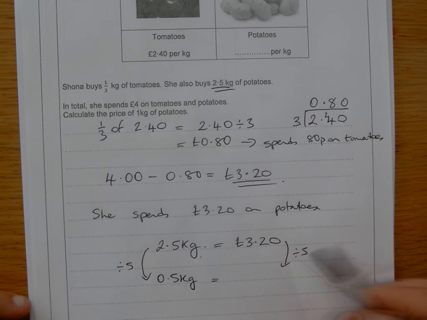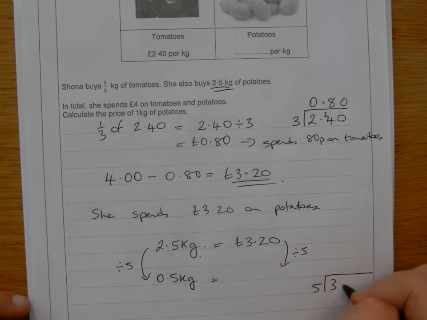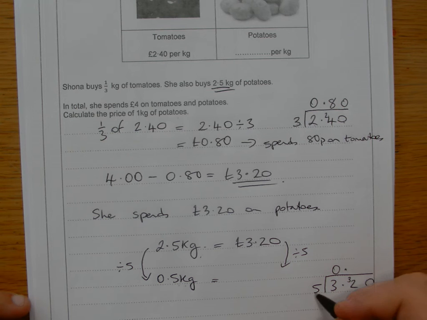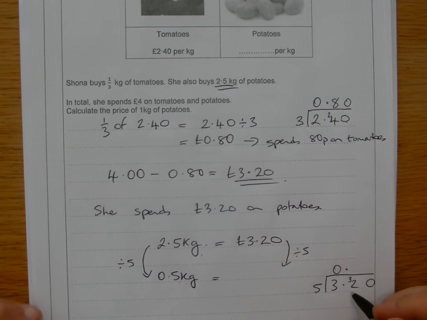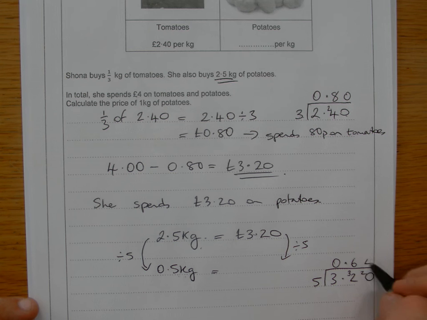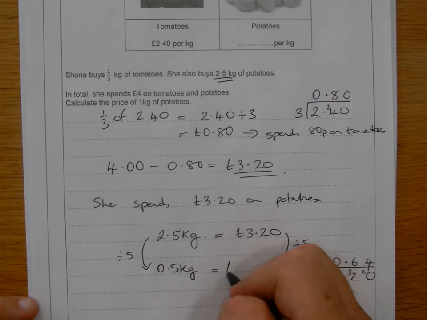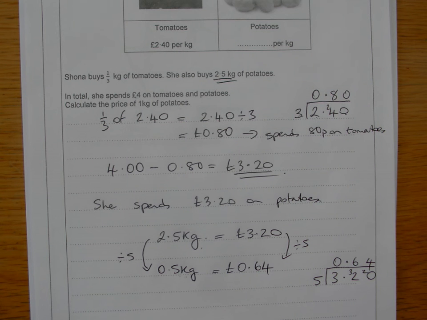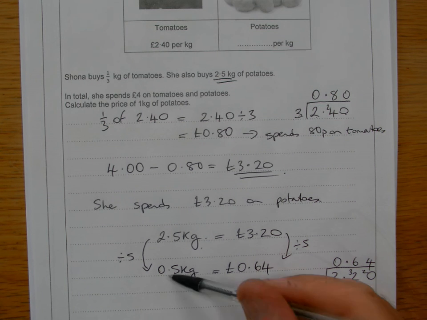So dividing by 5, again, I'm going to use the bus stop. So let's do it. 5 into 3 doesn't go, so put a 0 there, carry the 3. 5 into 32 goes 6 times, remainder 2. And then 5 into 20 goes 4 times. So we get 64 pence. So that's half a kilogram.